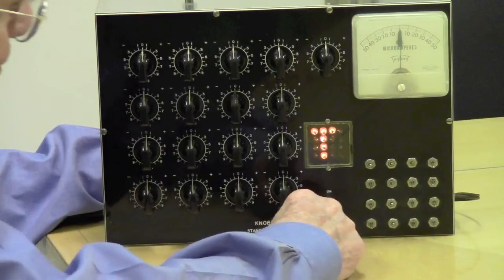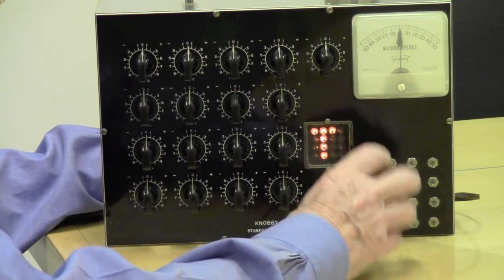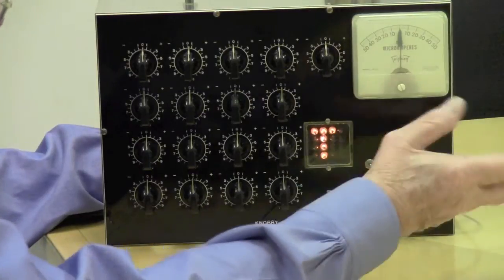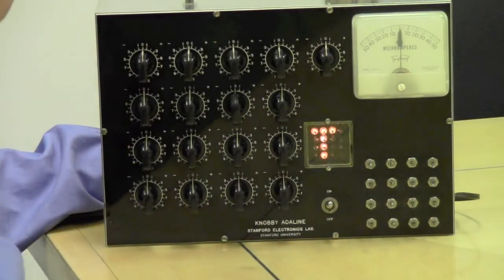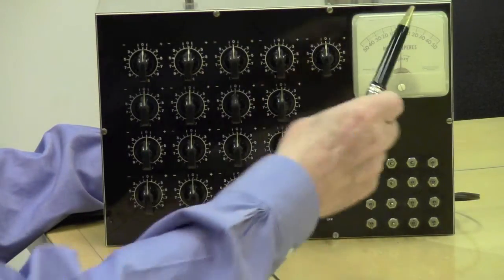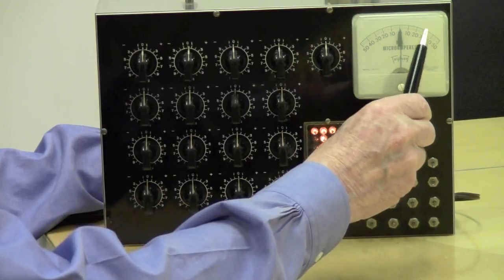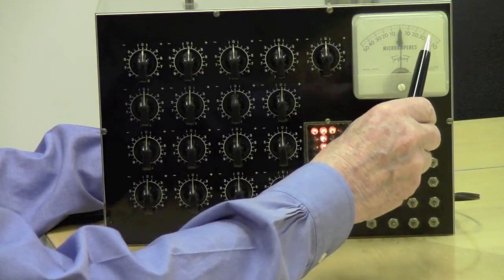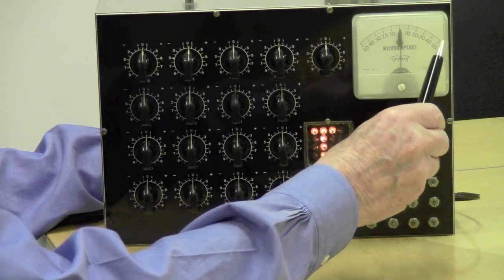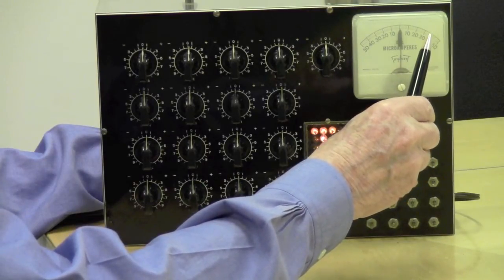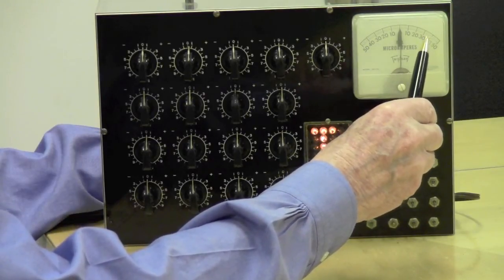There's a T. Now, I want the response to the T to be positive. So the error is the difference between the desired response, which is positive, let's say +1, out here on the scale, and 0. So the difference between positive and 0 is a positive quantity.